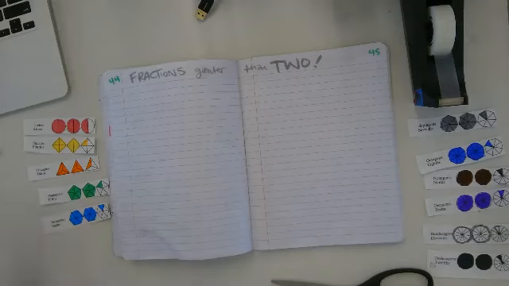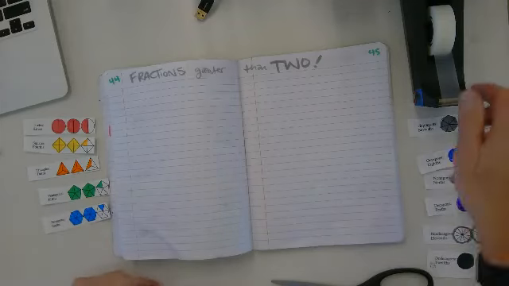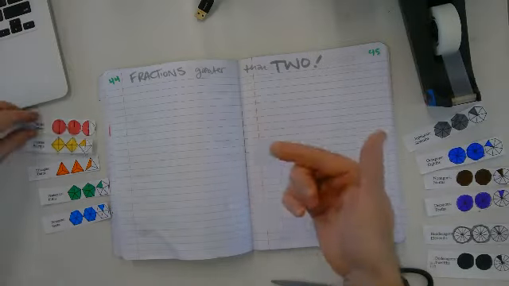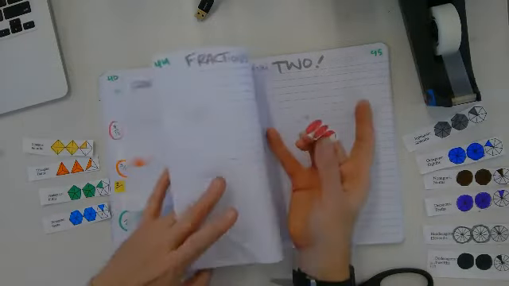Alright, so I had an idea. One of your classmates said instead of gluing, they're taping in their fractions.